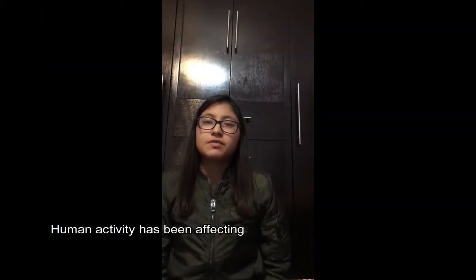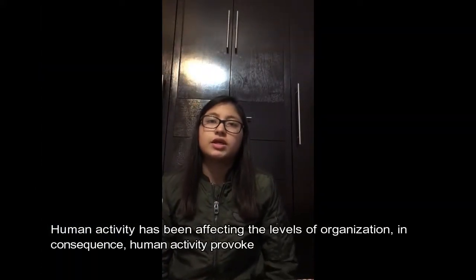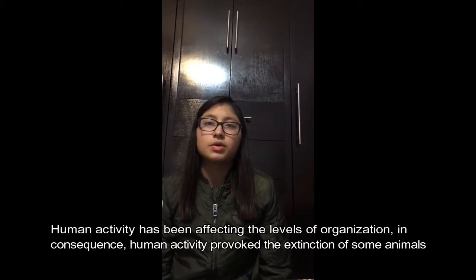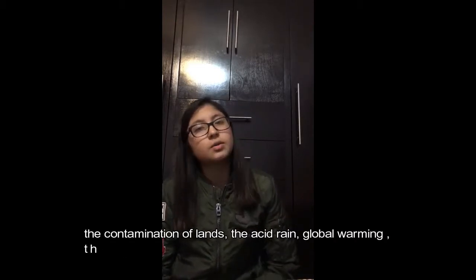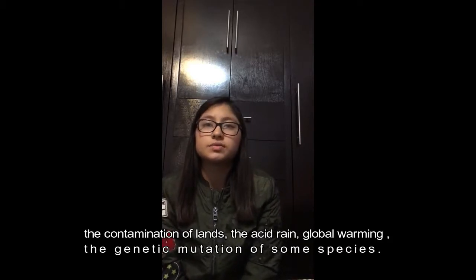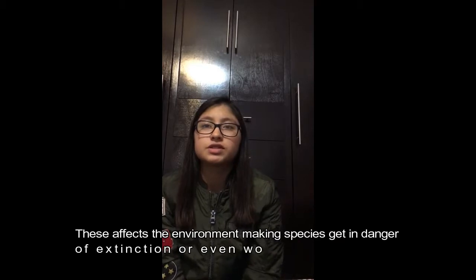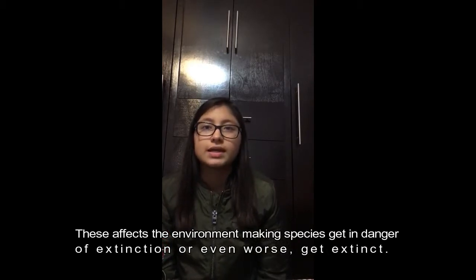Human activity has been affecting the levels of organization. In consequence, human activity provoked the extinction of some animals, the contamination of the lands, acid rain, global warming, and the genetic mutation of some species. This affects the environment, making species get in danger of extinction, or even worse, get extinct.